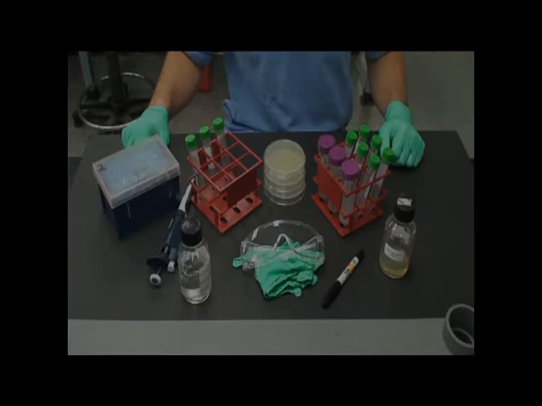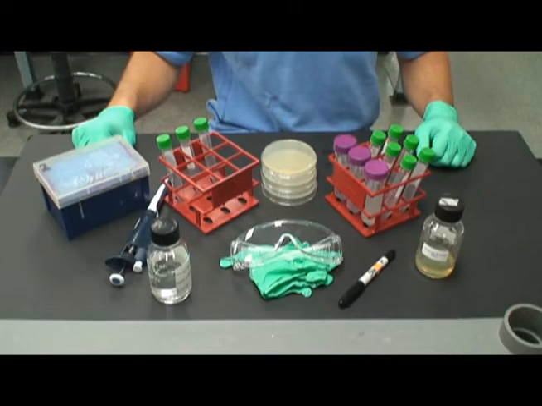Consequently, knowing the titer of a suspension of phage, or the number of infectious phage particles per milliliter of suspension, aids in the proper use of the phage. Part 1 of this lab will demonstrate how to properly titer a suspension of lambda phage.